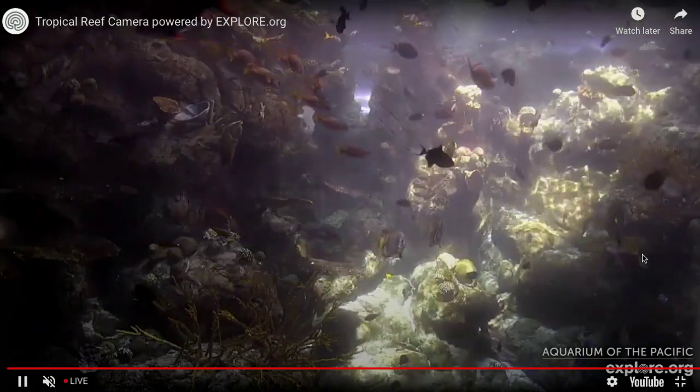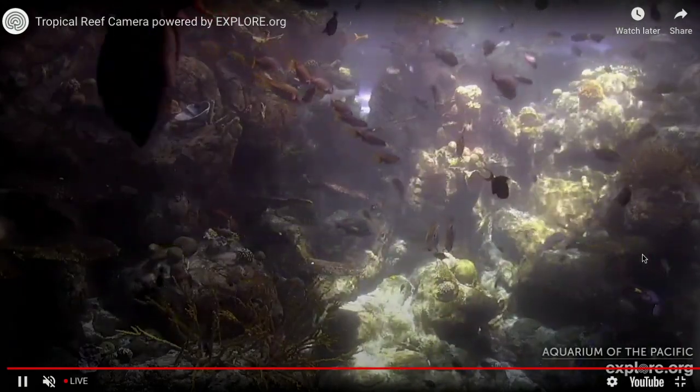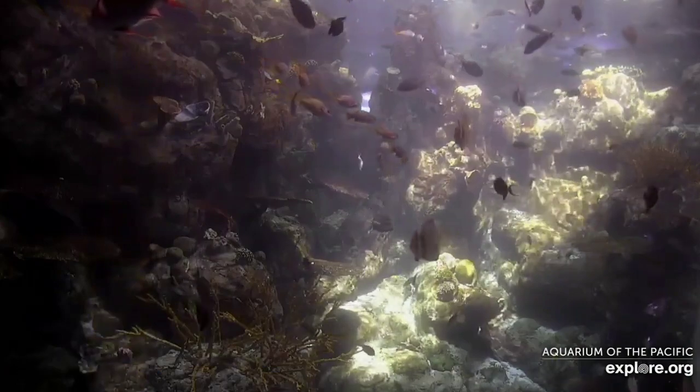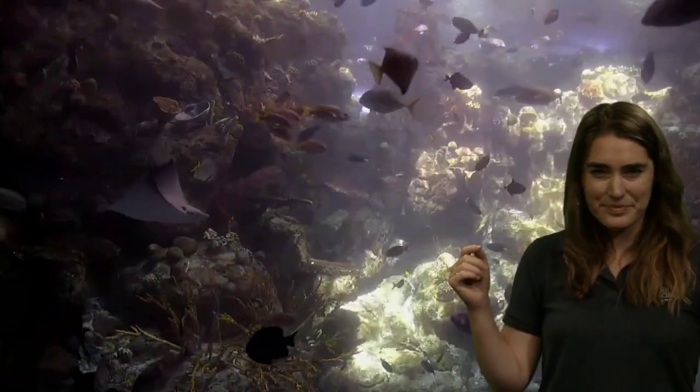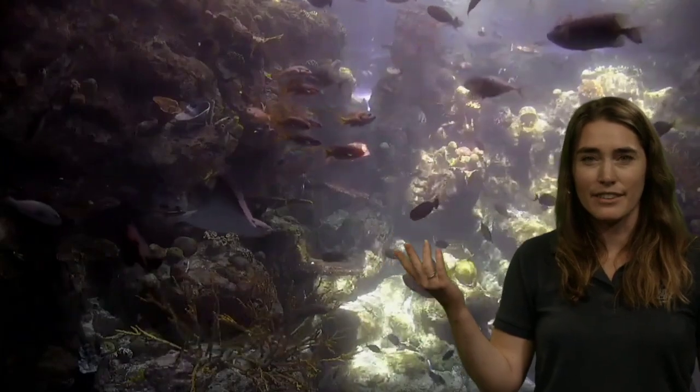But I don't just see fish. I see different types of fish. So I see some different shapes of fish. It's a little hard to see here in this view, but I see a stingray here. And I see some different patterns on fish as well.